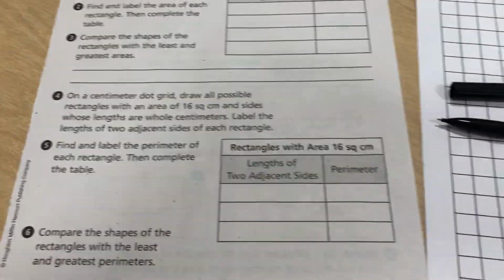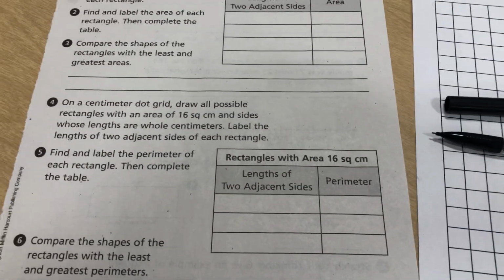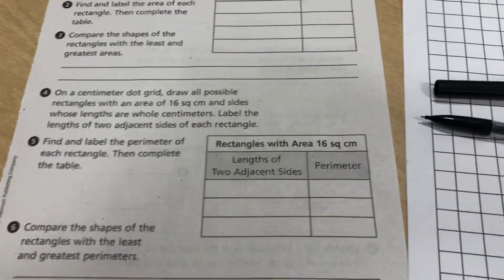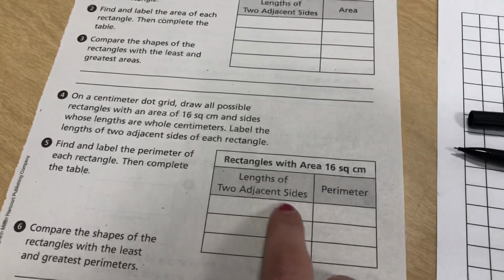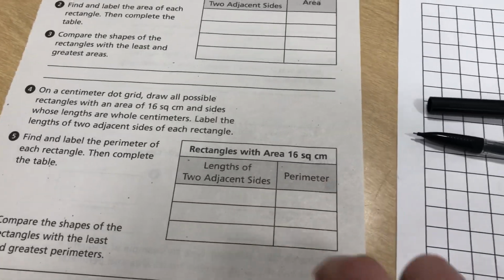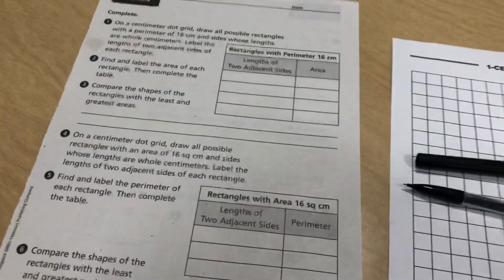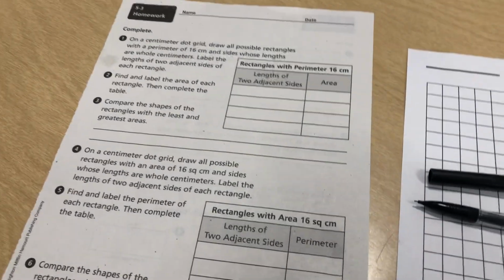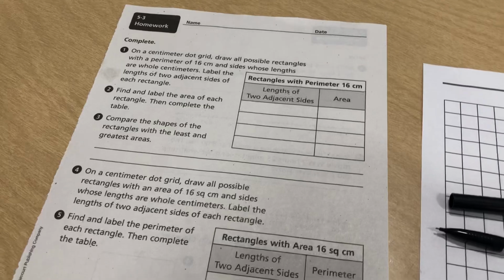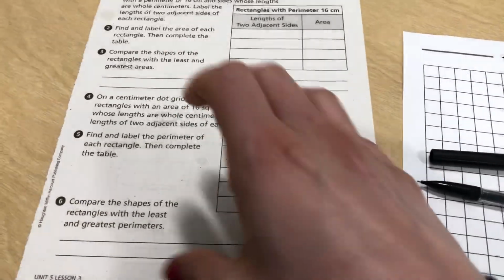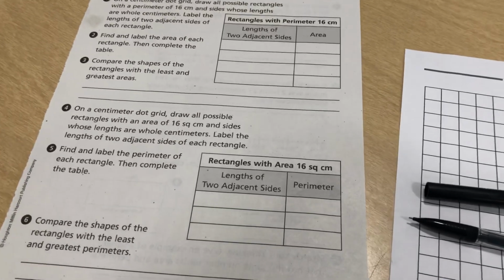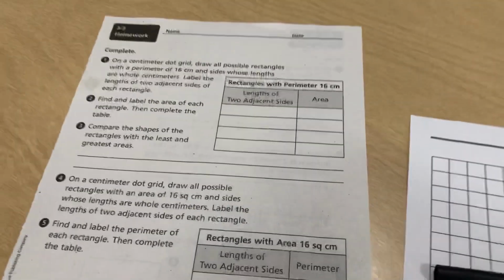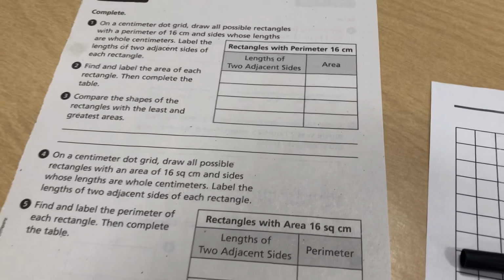And then the second part asks the students to create as many rectangles as possible with an area of 16 square centimeters. Write the rectangle dimensions here and then find the perimeter and then find some patterns. And this can be tricky, so I wanted to do a video to help you support your child through this homework. I'm going to start at the bottom first because I believe finding rectangles with a given area is a little bit easier than finding the rectangles with a given perimeter.